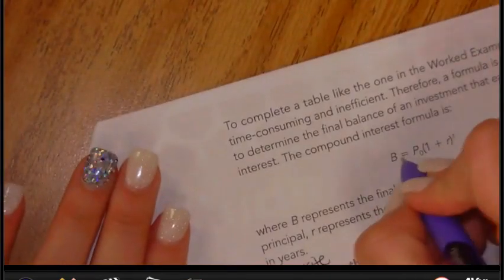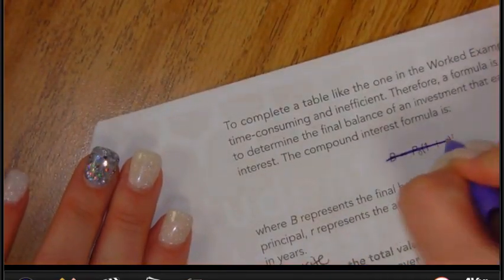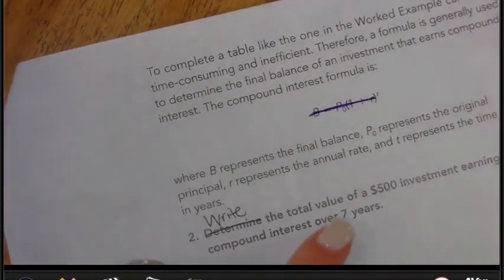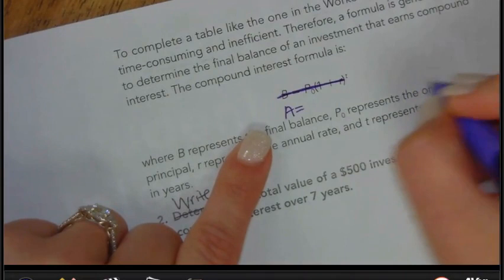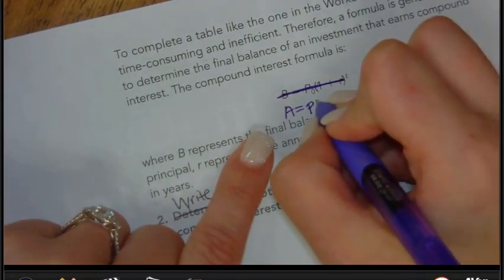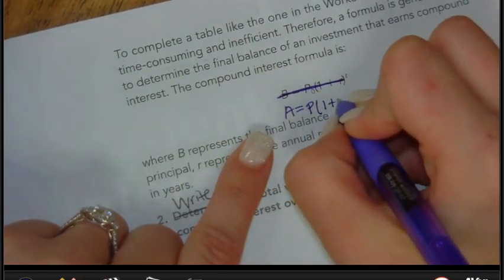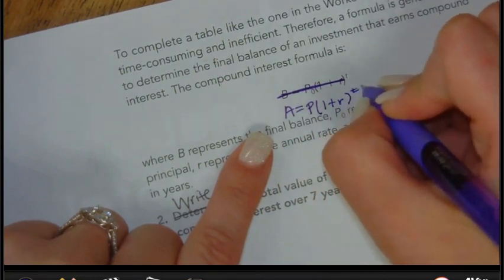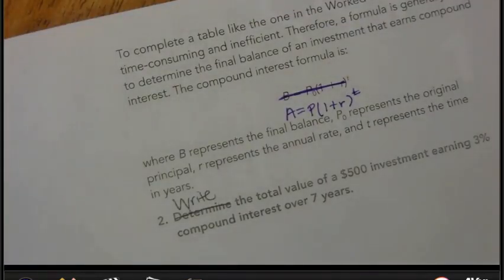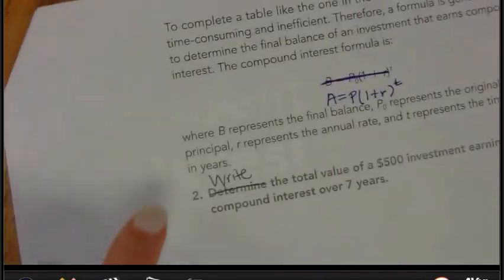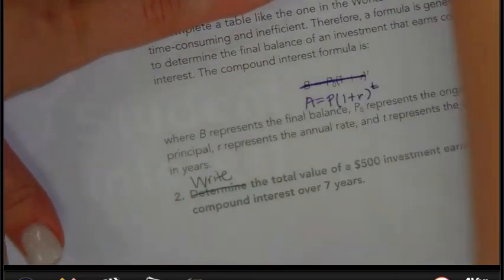We're going to mark this equation out, and place our equation that looks just like our star chart. So A is equal to capital P times 1 plus R to the T power. We already know what these letters mean.